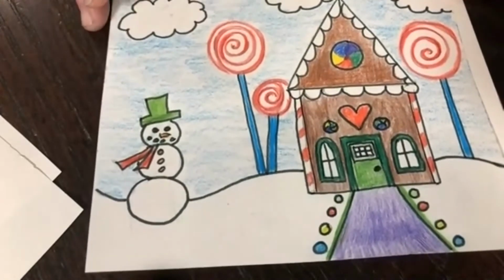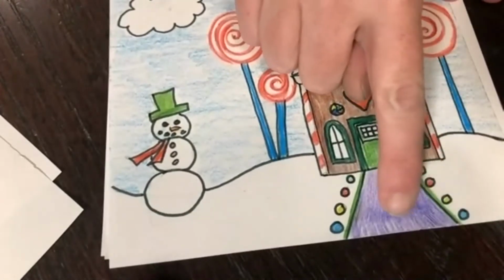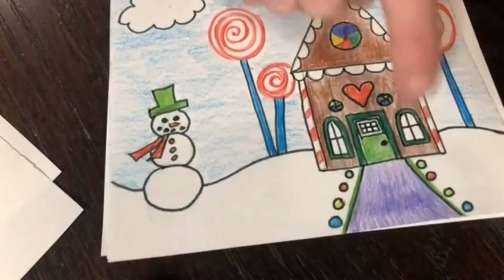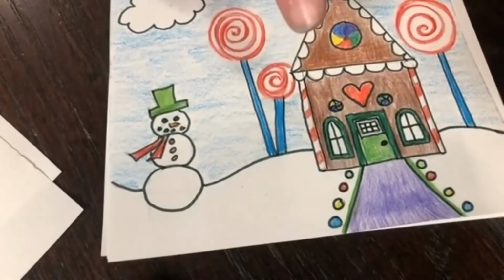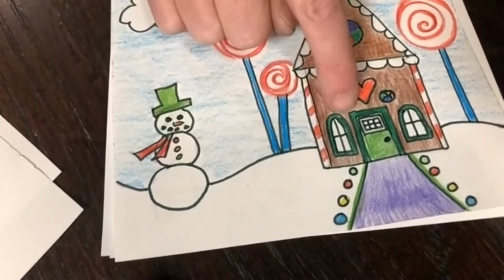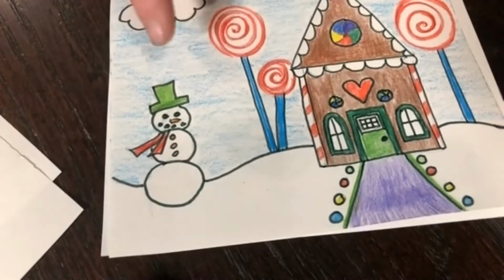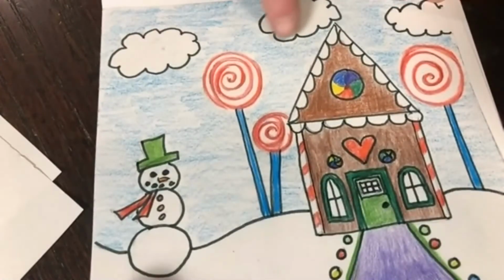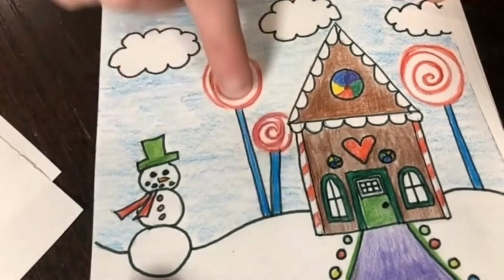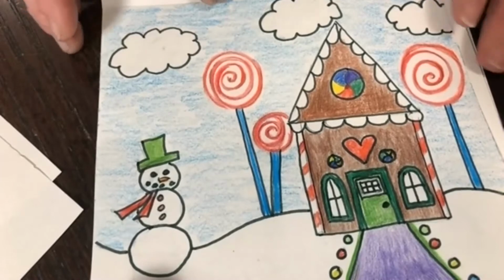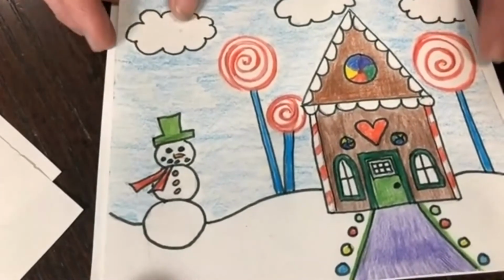In this picture, the walkway and the candies leading up to the house are in the foreground, the front of the picture. The snowman and the gingerbread house are in the middle ground. And the clouds and the lollipops, you can see them right here on the horizon, and the sky are the background. Okay? All right, so I'm going to draw along with you.